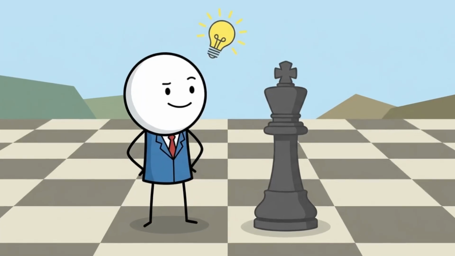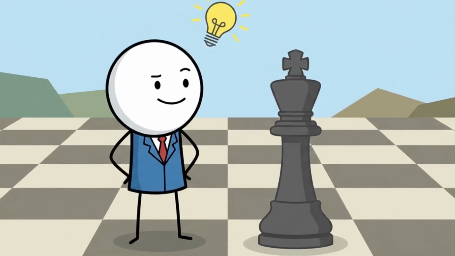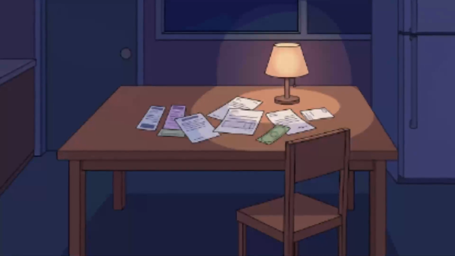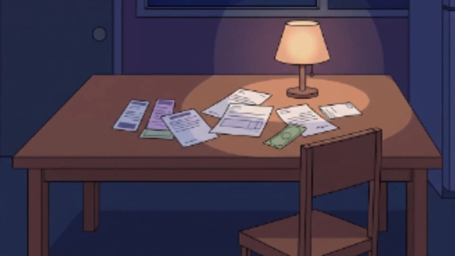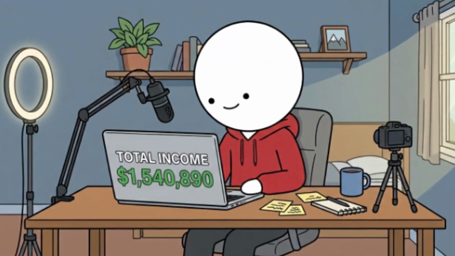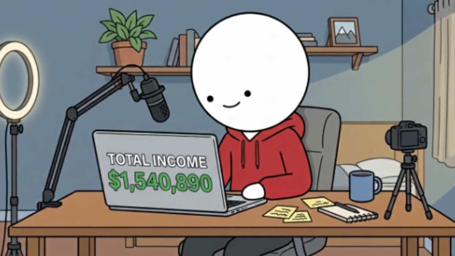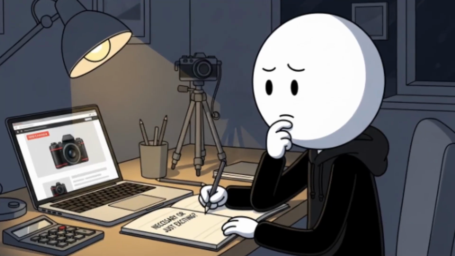Most people get this wrong when trying to get a refund on PayPal, and they either wait too long or choose the wrong option, which can make the process much harder than it should be. Here's the truth no one tells you. Getting a refund is actually straightforward if you follow the correct dispute process inside PayPal from the start.